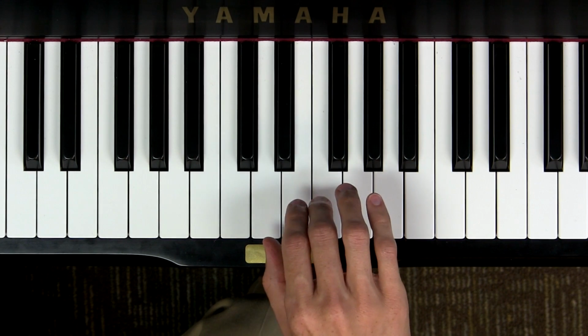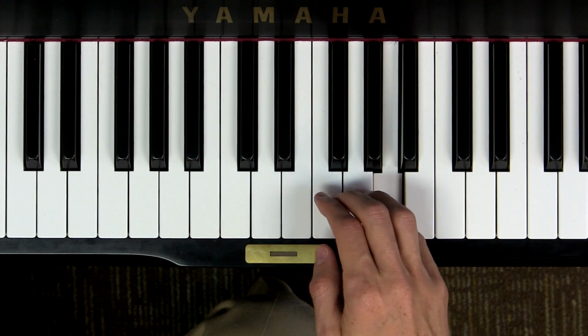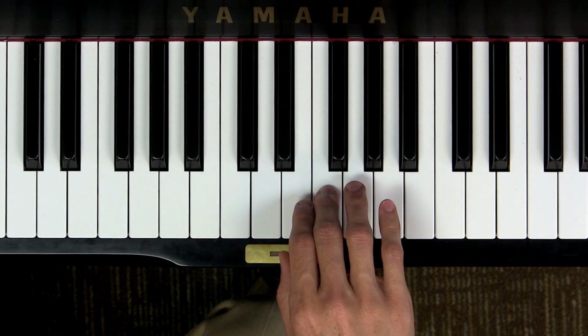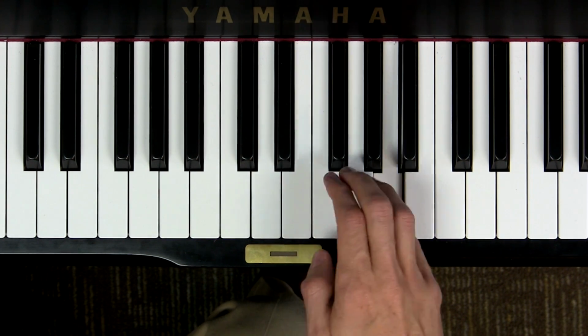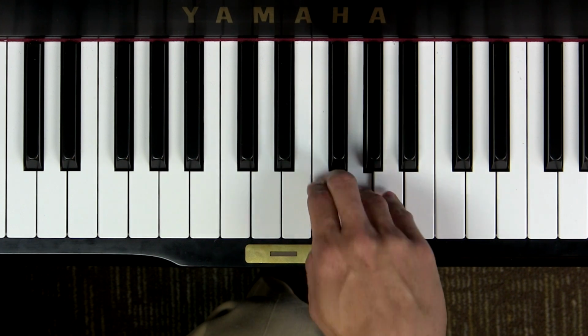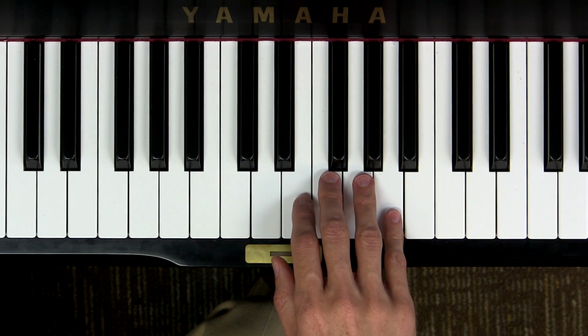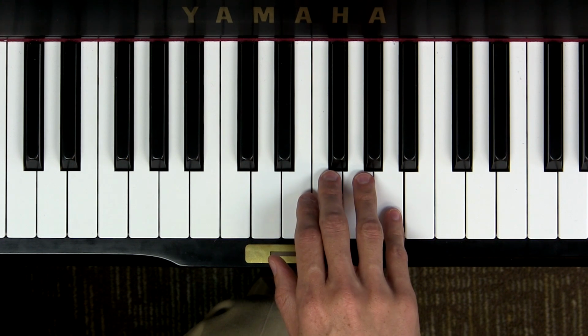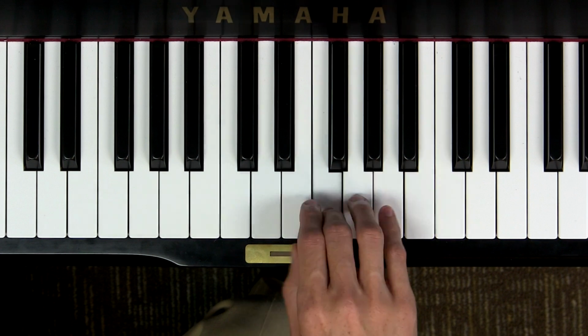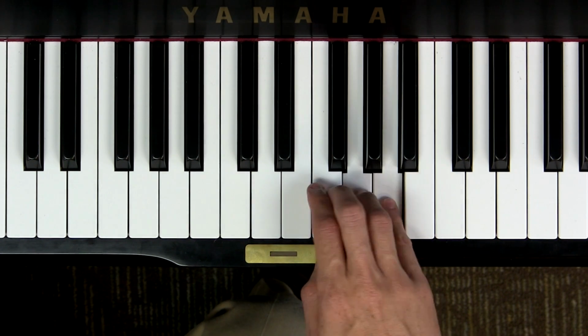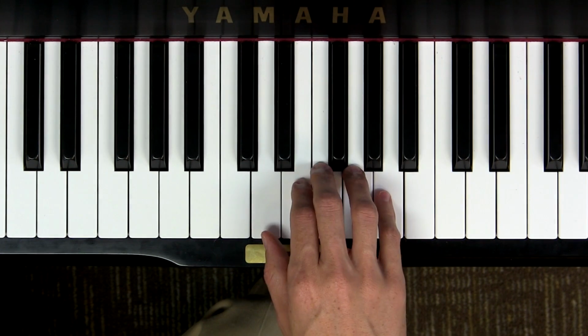Now, after we do F, G, A, then we skip back to F and have the pattern F, G, A, G. Can you practice that phrase once? Ready, go. Good, then that phrase repeats again. F, G, A, G. Your turn.